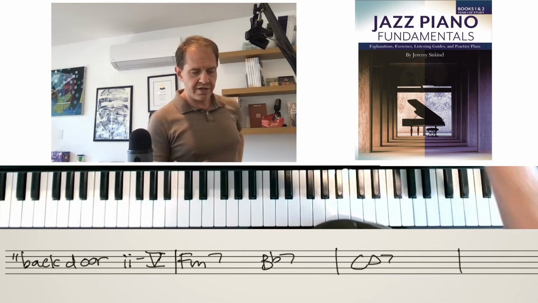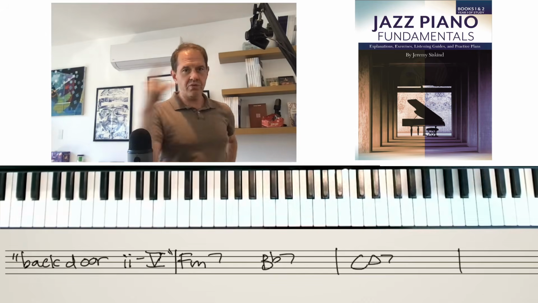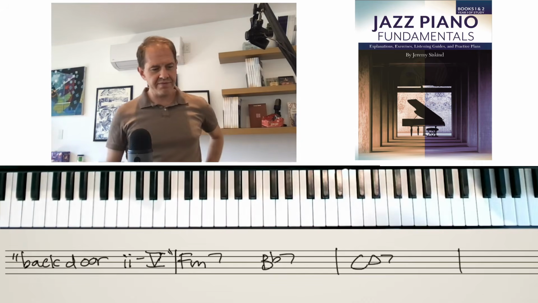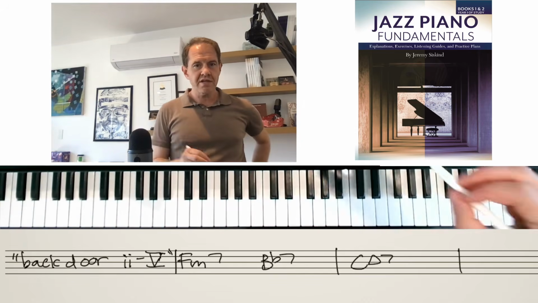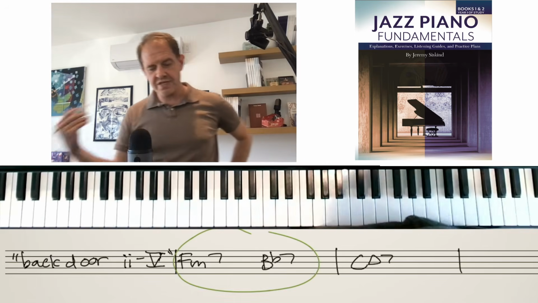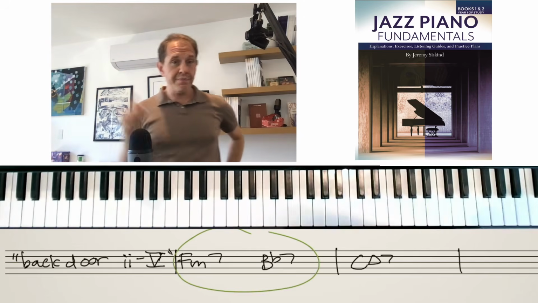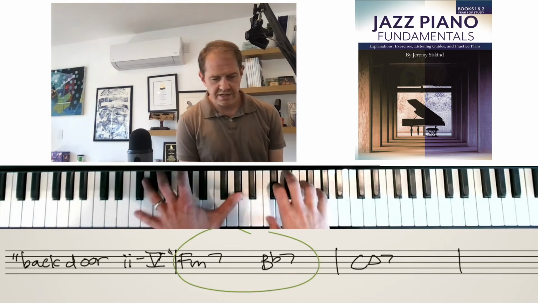Backdoor 2-5-1. And so this refers to kind of a mismatched 2 and 5 on one hand and 1 on the other hand, right? If we look at this progression, the F minor 7 to B flat 7 seems like it should resolve to E flat, but it does not. Instead, it resolves up a whole step to C.